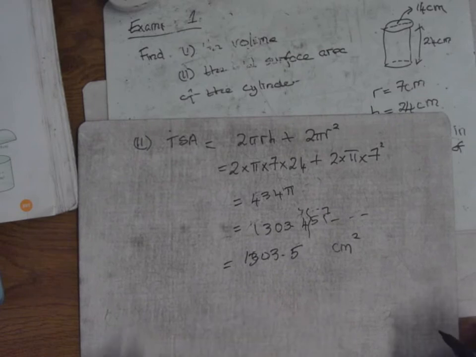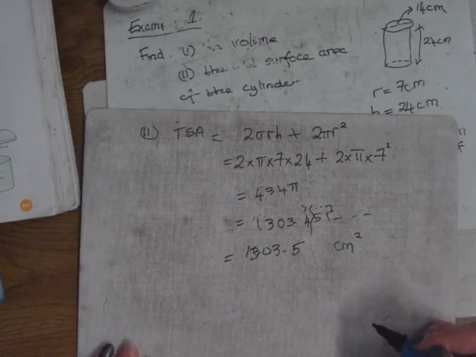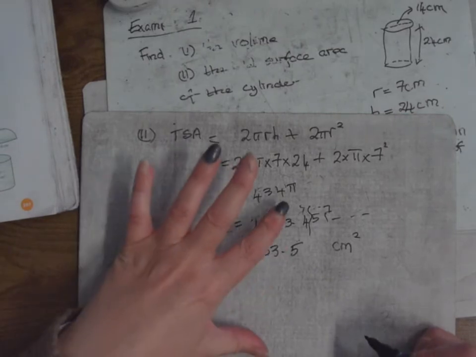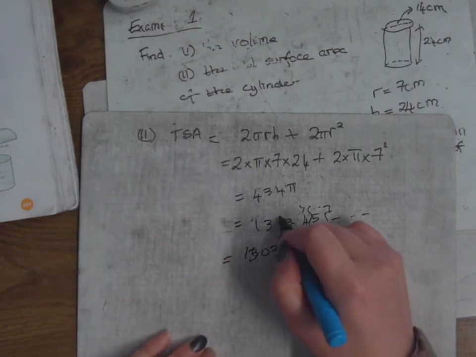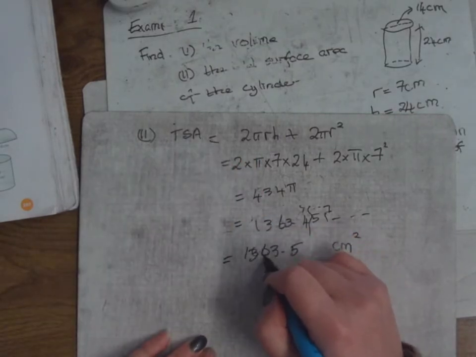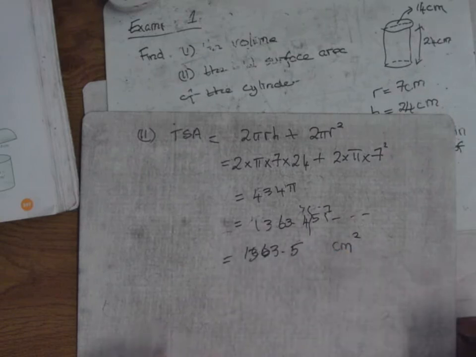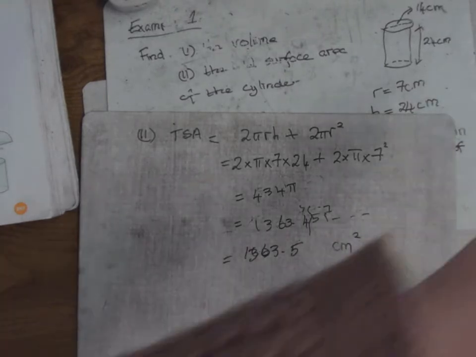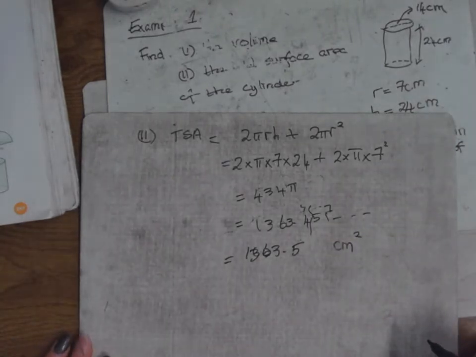Is that alright? Units are very important in volume and area. Have I still something wrong? Oh yeah, 1363. Sorry. 1363.5. Okay, am I good now? Right. Are we all okay?